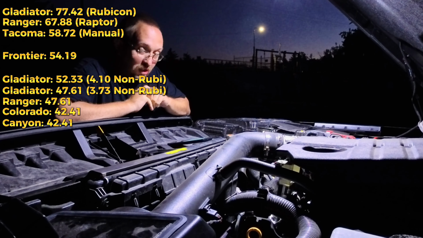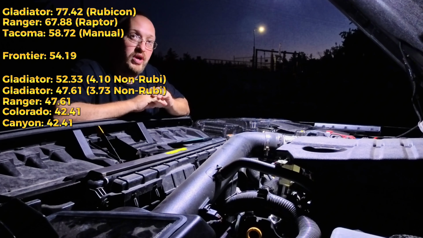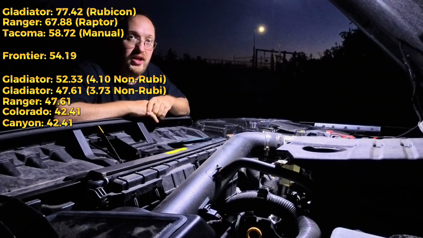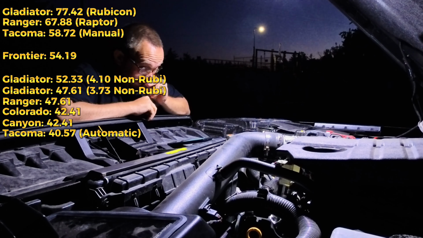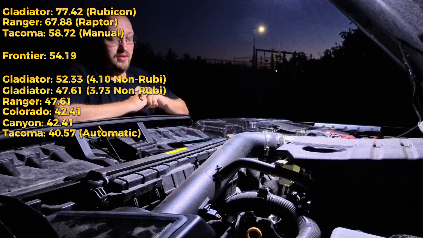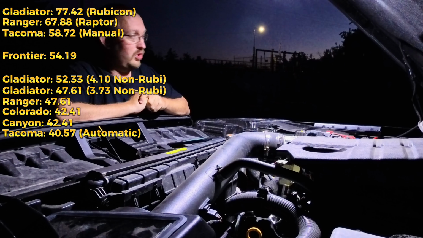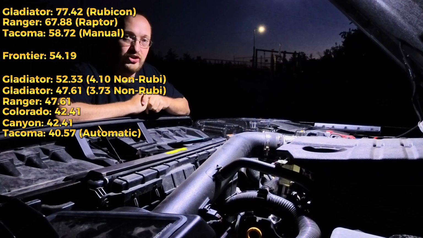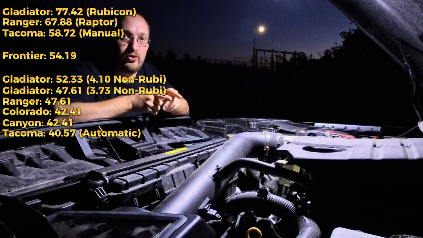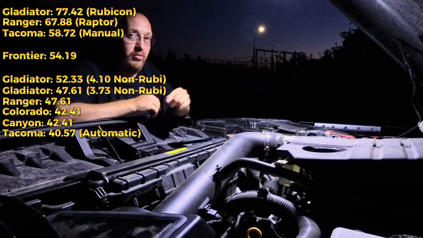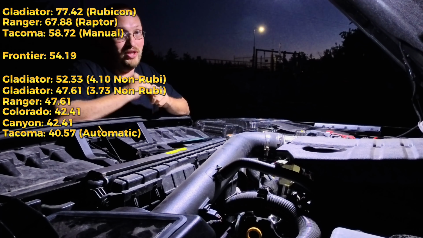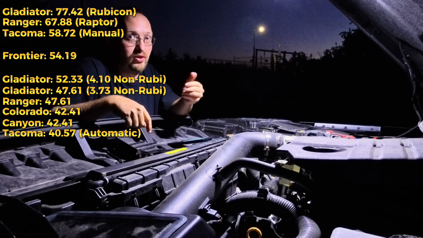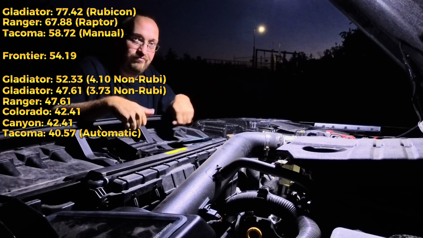Now, below that, you have every other Tacoma that is an automatic with a 40.57 to 1. So that means if you want to get the 58 to 1 crawl ratio, you have to settle for a stick shift, and you can't get the hybrid, and that 2.4 turbo is slightly detuned for the manual so that you don't break the transmission. So you can get a really amazing crawl ratio, but you sacrifice no hybrid option and less power. Good job, Toyota.